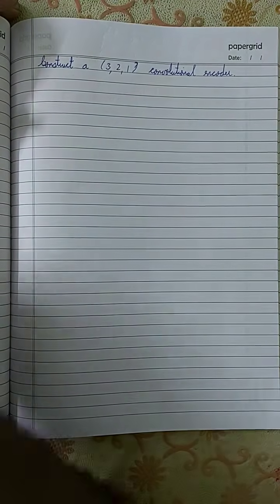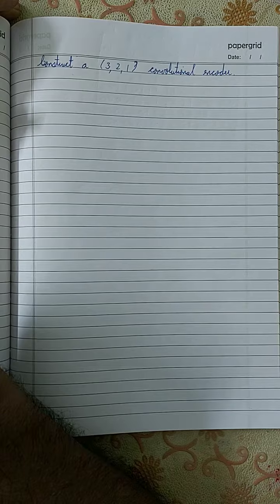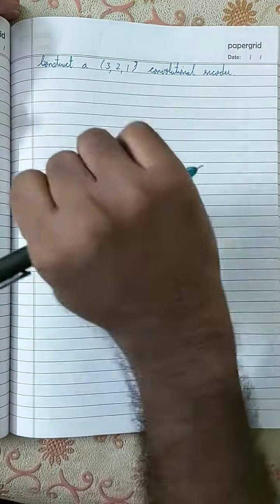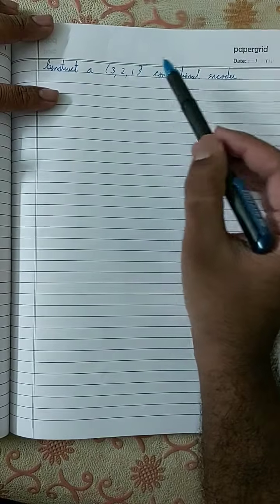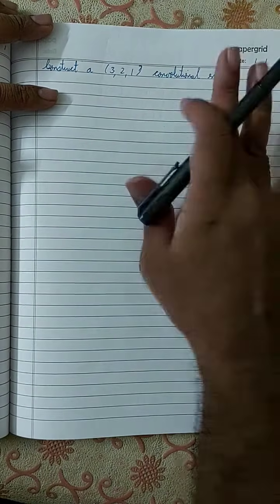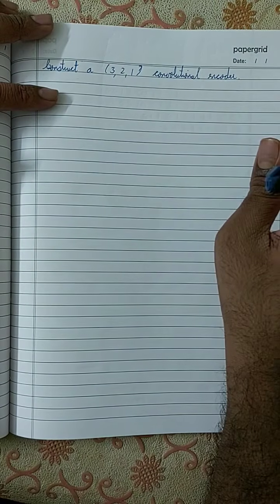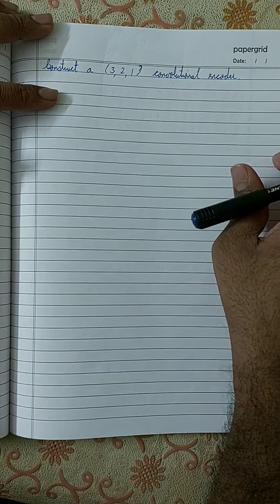Let me explain to you the time-based approach using another convolution encoder, okay? And this time I took another step, a little bit more difficult, alright? Here, if you look over here, construct a 3-to-1 convolution encoder. My question is incomplete, okay? I'm saying the question is incomplete because I want you all to first understand the question, and then we'll try to write the answer, okay?